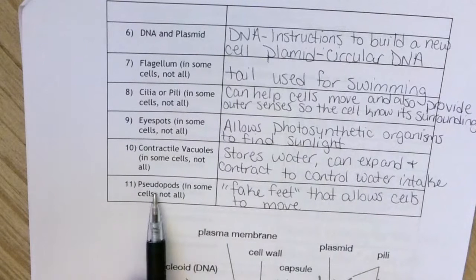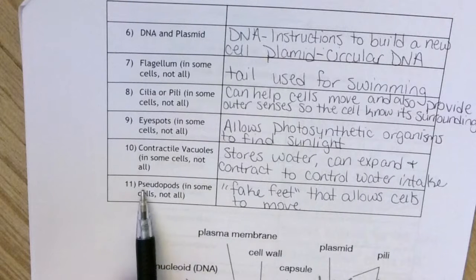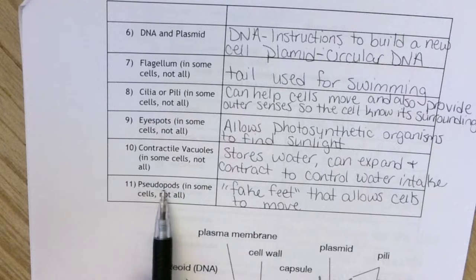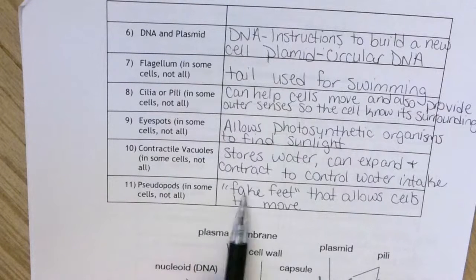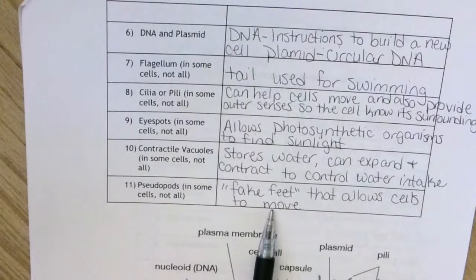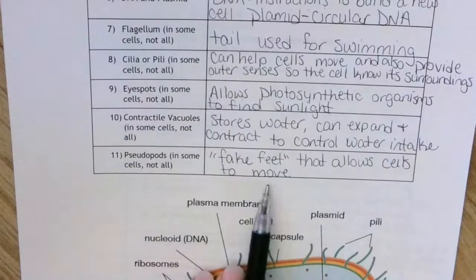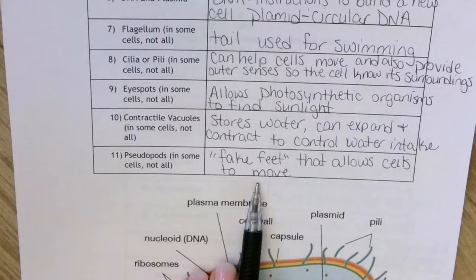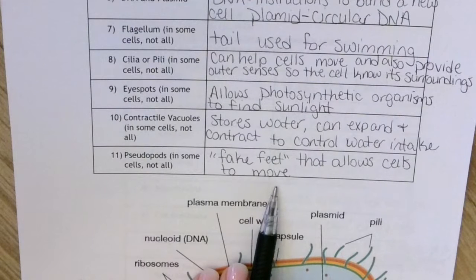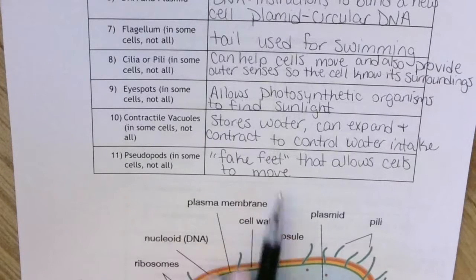Pseudopods represent fake feet. So pseudo is fake, pod is feet. So fake feet that allow cells to move. And again, it's kind of like walking, but it doesn't really look like our typical view of walking. It's more of a jiggling motion. When the cell decides to move, it kind of jiggles along the surface that it needs to move along. So it's just kind of neat to see, though, if you were able to see that underneath a microscope.